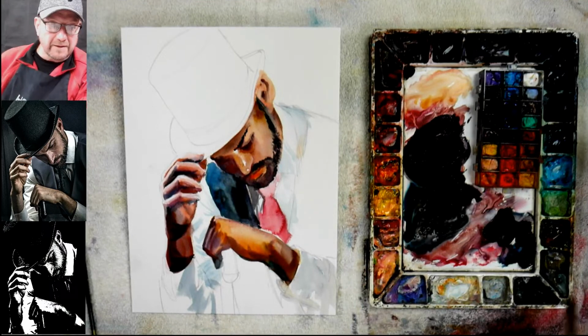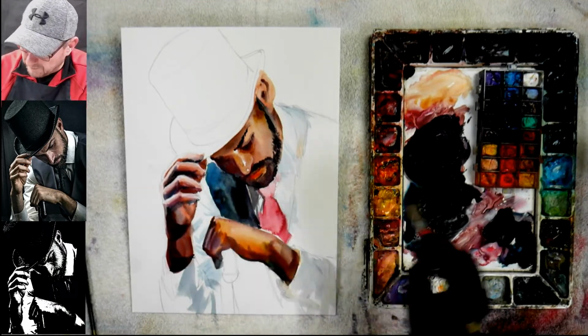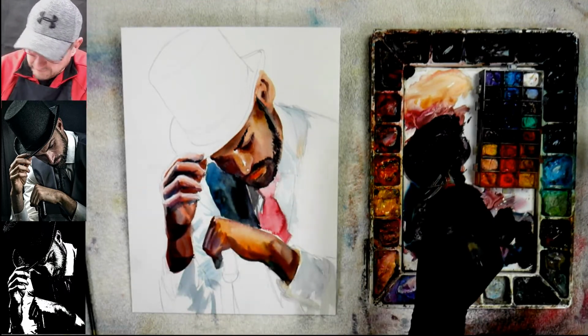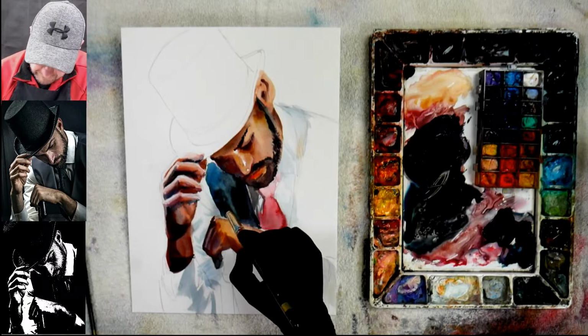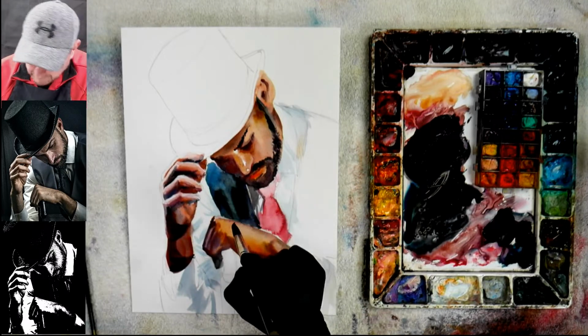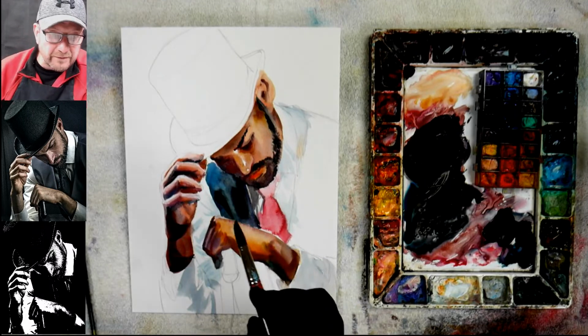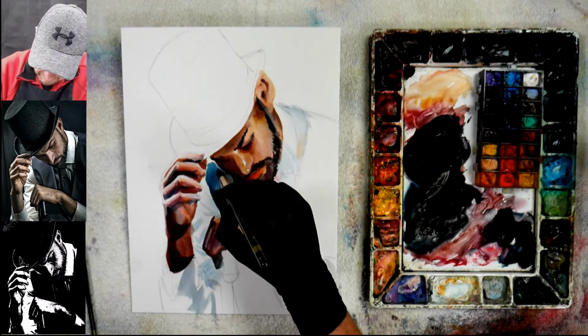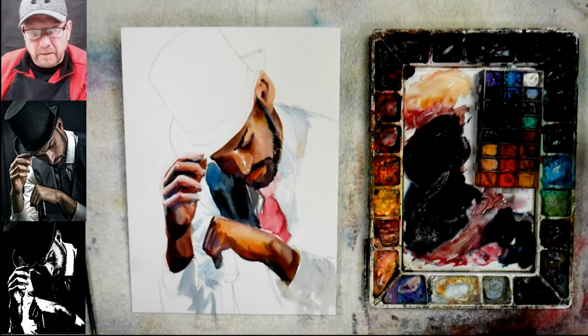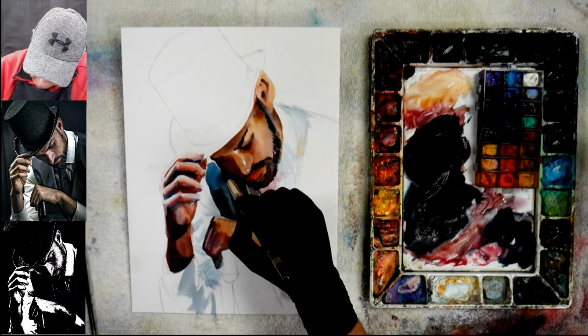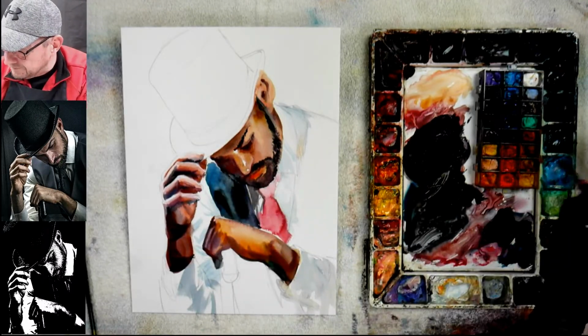And that maybe is what you want anyways. So, a little bit of both. I like doing a little bit of both. Like this black right here is gouache, and so it's going to just cover up. But I'm putting it down in a wet wash, so that's okay. I'm just kind of going in here, manipulating.